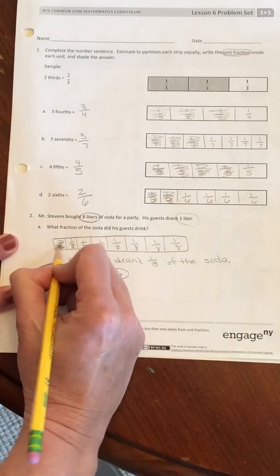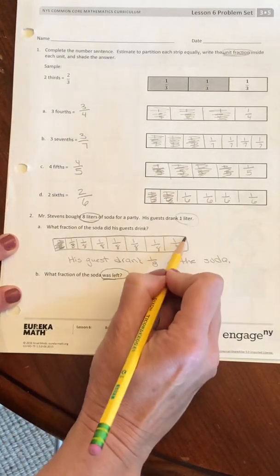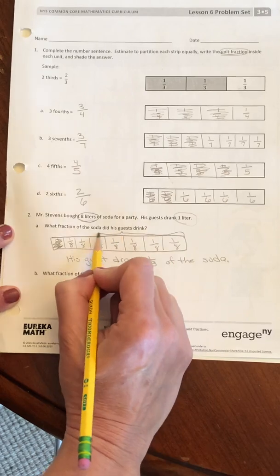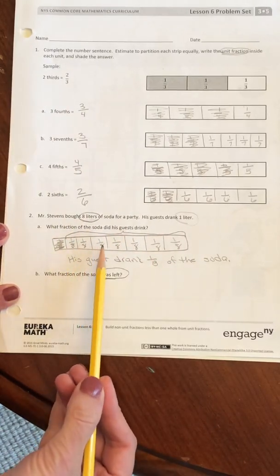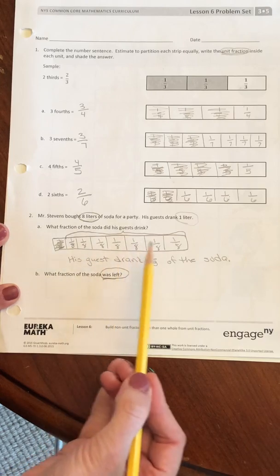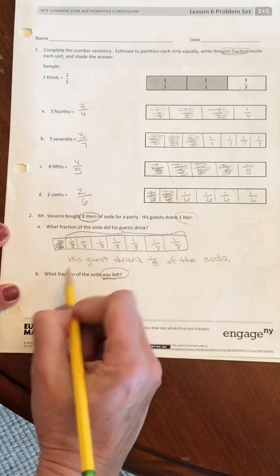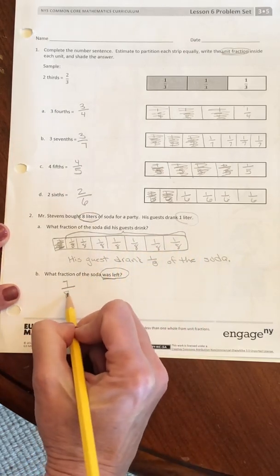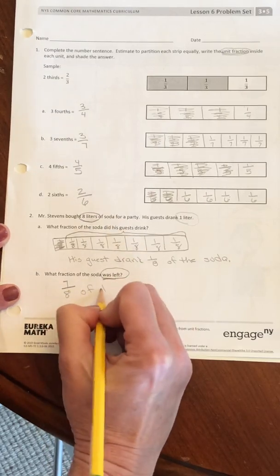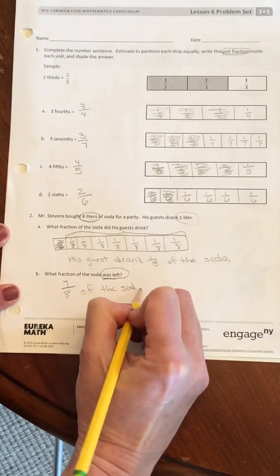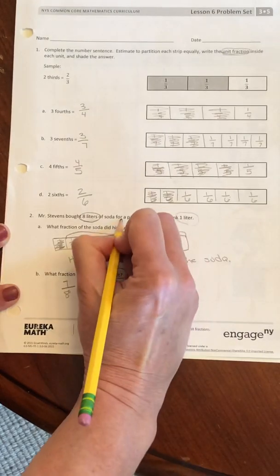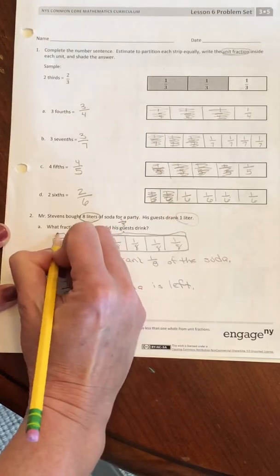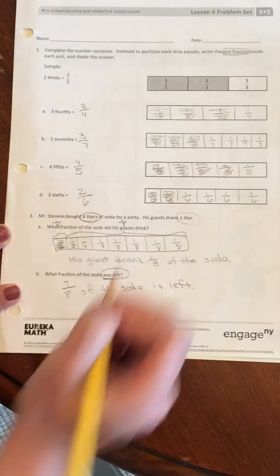Okay? What fraction was left? Well, I know that they drank 1/8. So how much is all of this that is left? Let's look. 1/8, 2/8, 3/8, 4/8, 5/8, 6/8, 7/8. So how much is left? 7/8 of the soda is left. And again, I can write 7/8 there, and I know that was 1/8.